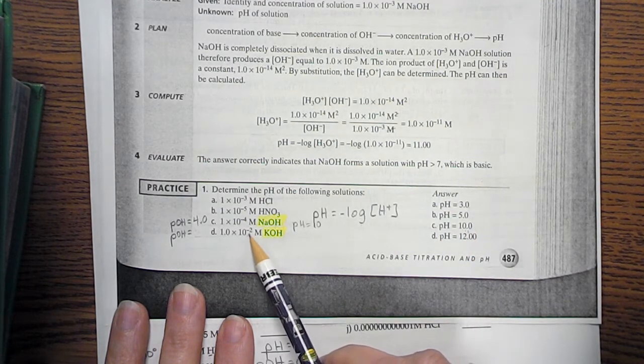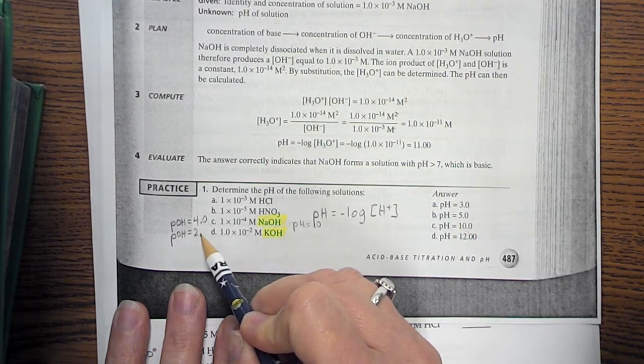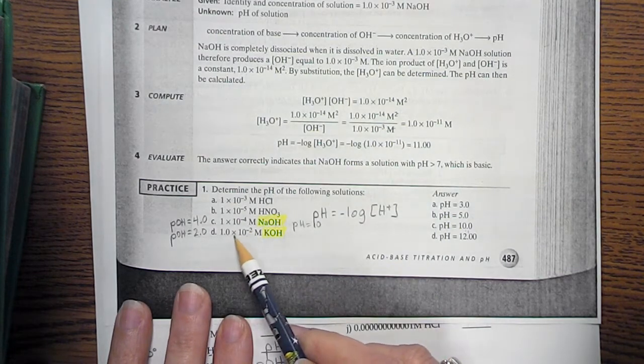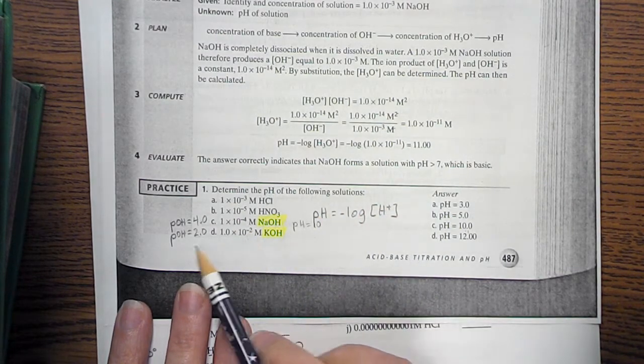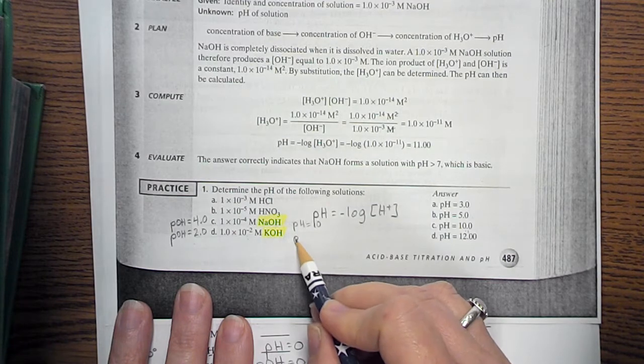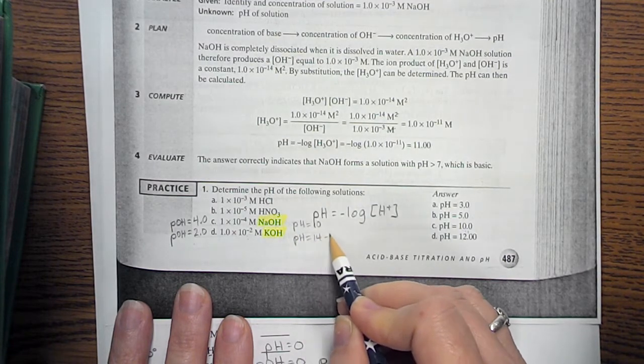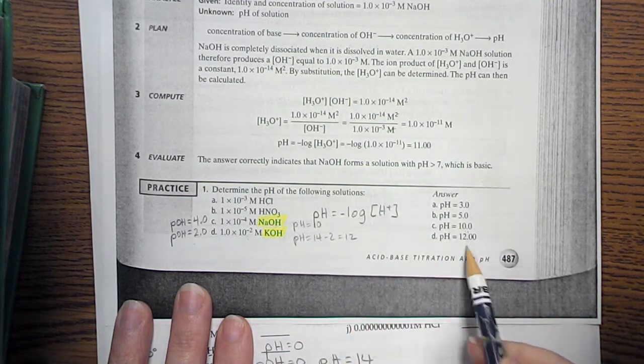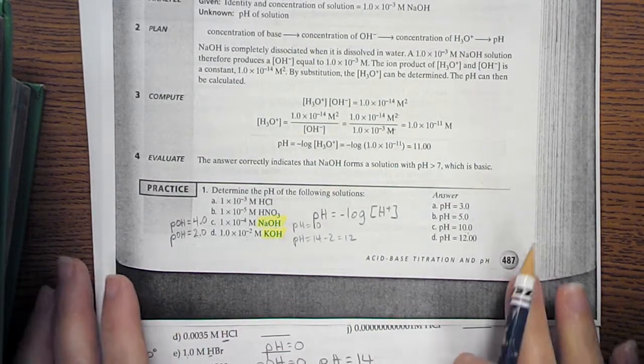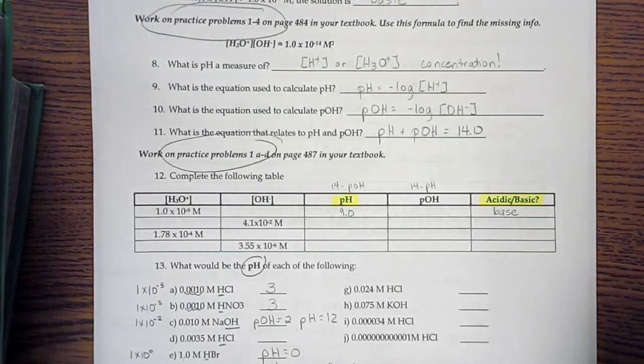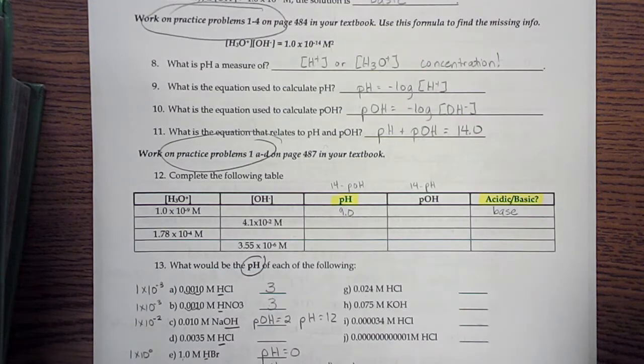Again, the pOH ends up being 2 when you type this in your calculator, negative log. Again, here's your formula. The pOH is 2, so my pH is 14 minus 2, which is 12, and that's how they got it. Those are your practice problems.